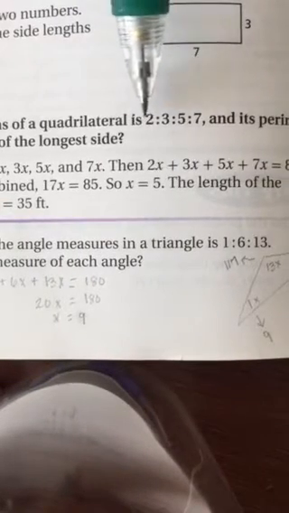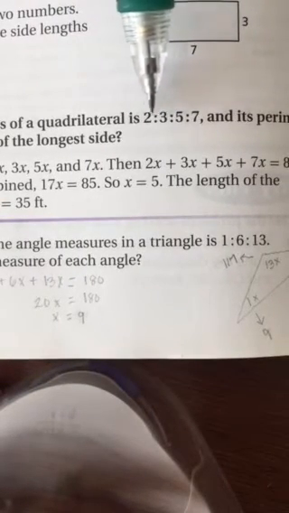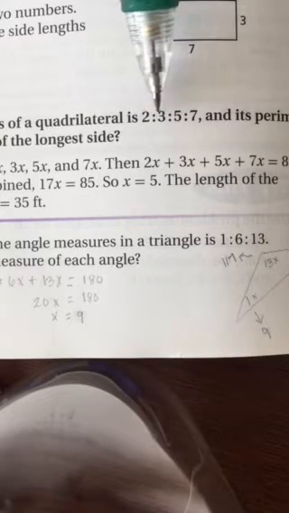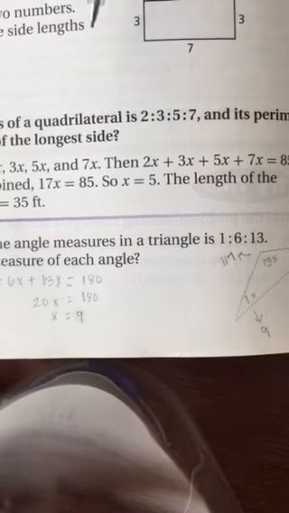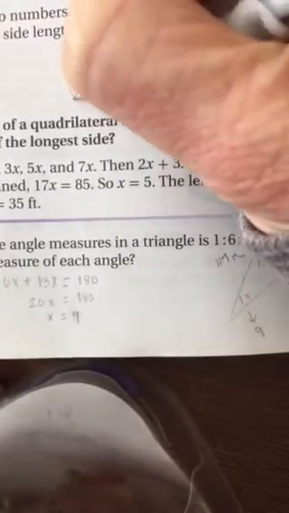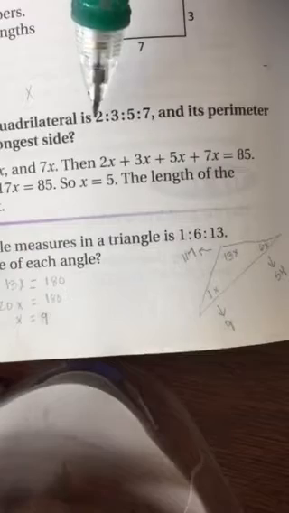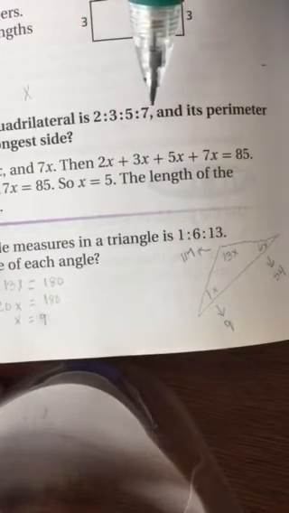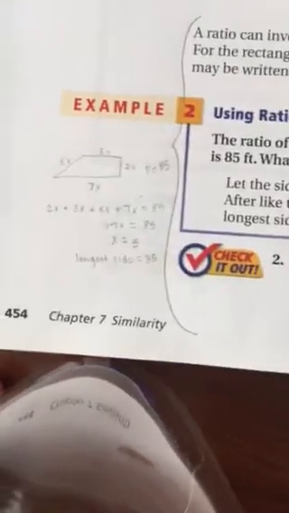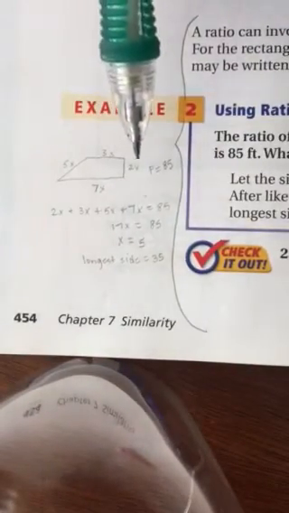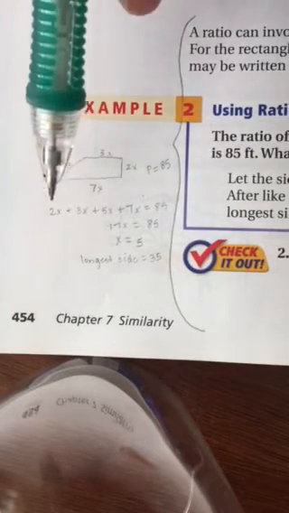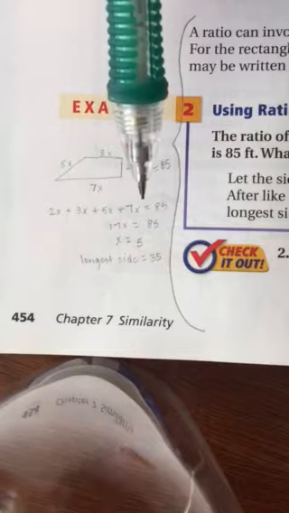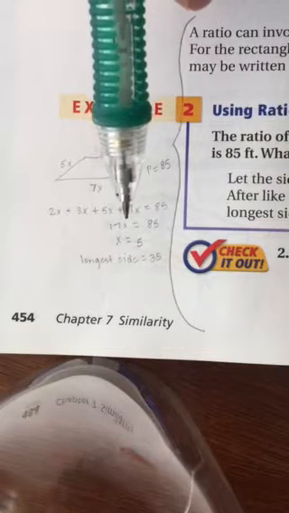Well, because each of these represents a ratio and not a length, we need to have a constant that allows us to figure out this problem. I'm going to say that our constant is x, the constant side length is x, and one of them is going to be 2x, one is going to be 3x, one is going to be 5x, and one is going to be 7x. So come look at this quadrilateral that I drew. A ratio of 2x, 3x, 5x, 7x, and the perimeter is 85. I am simply going to add up all of those sides now and set them equal to 85. I'm going to solve for x.